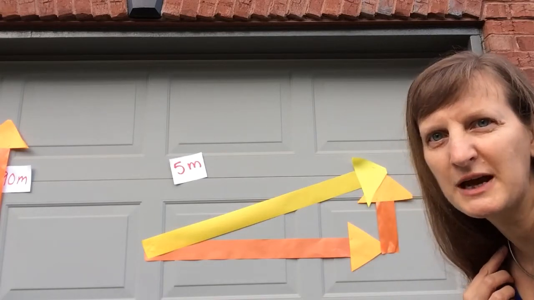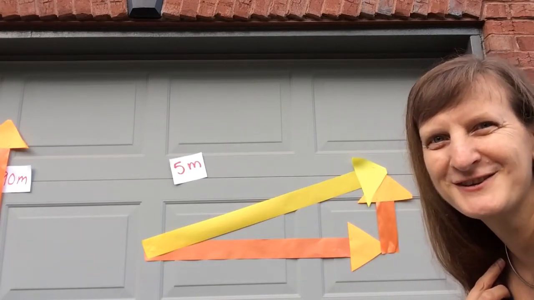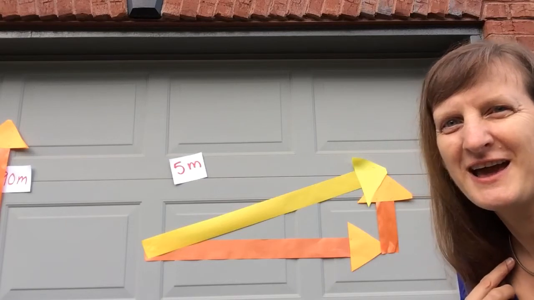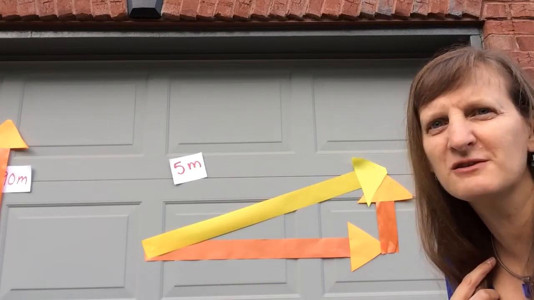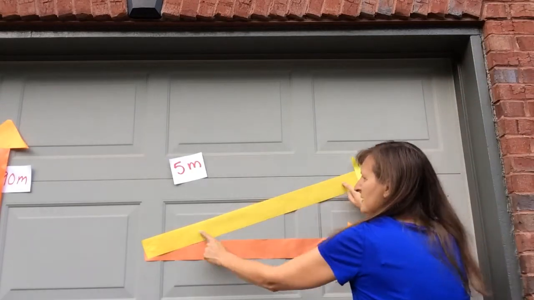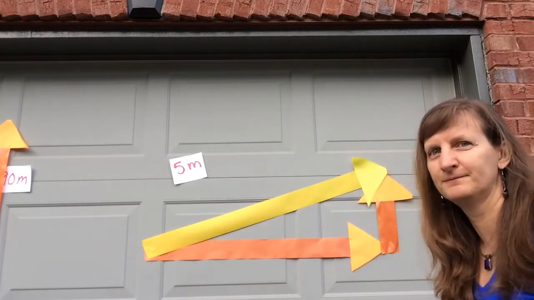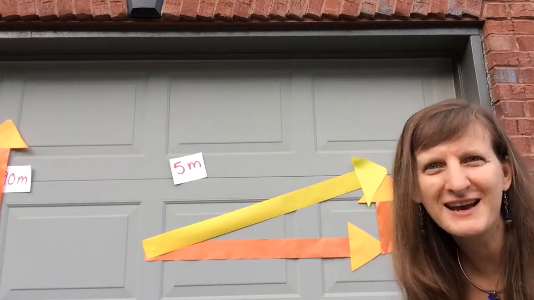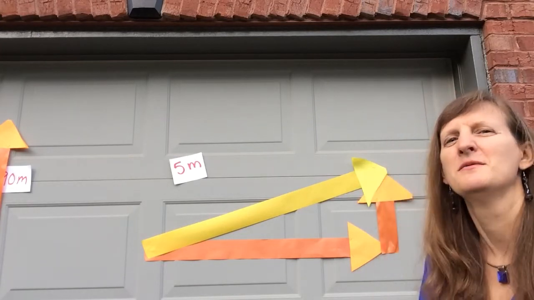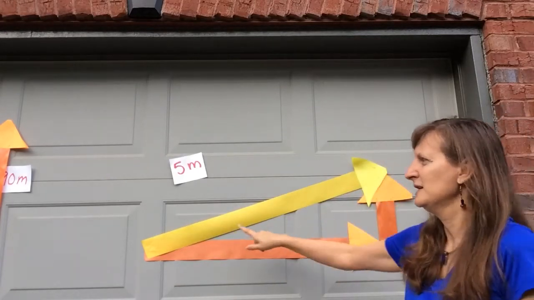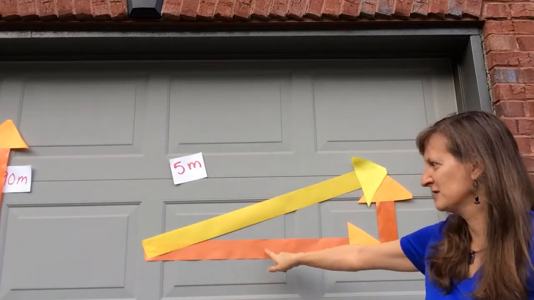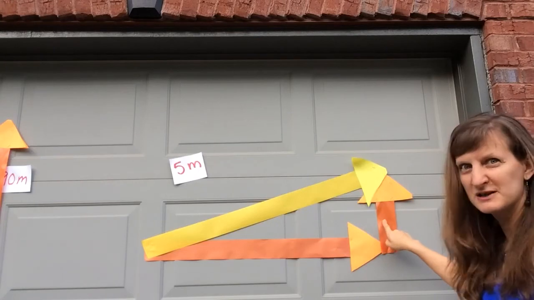Hopefully you said it's a right triangle, and yes. So what theorem would you use to figure out how long that one is? Hopefully you said Pythagorean, because that is it. A squared plus b squared equals c squared. Remember, this is 45. This one is 15.